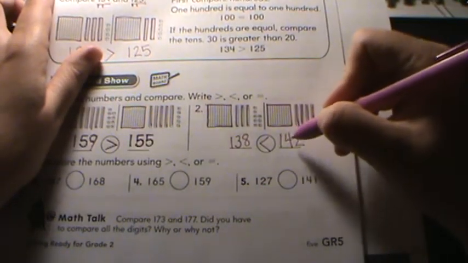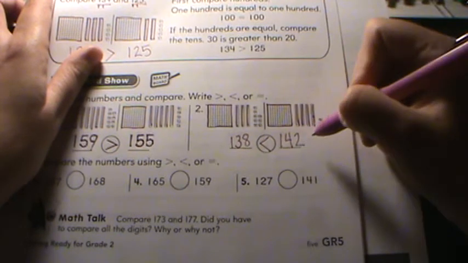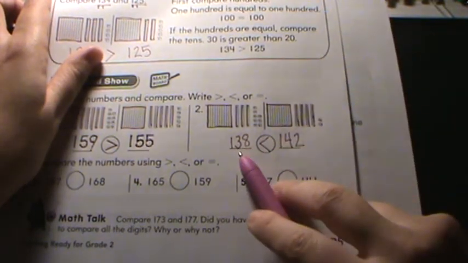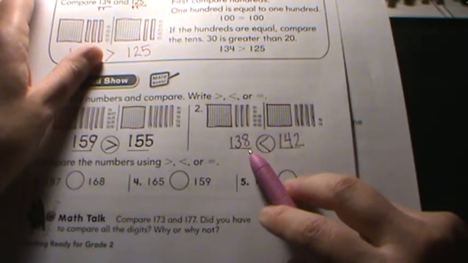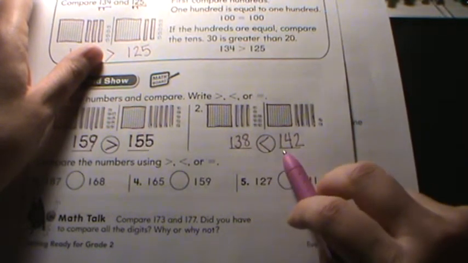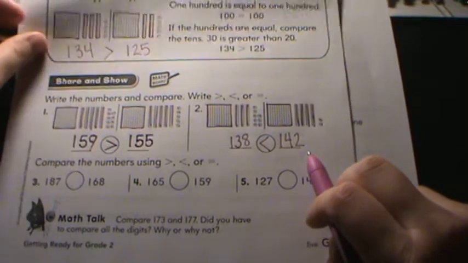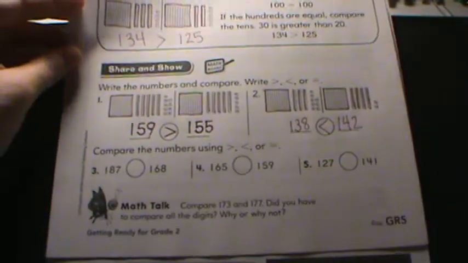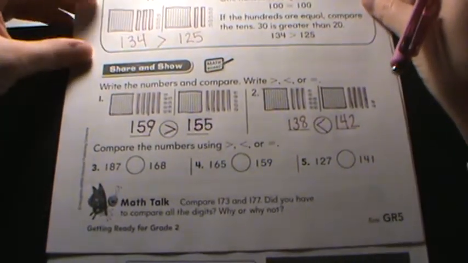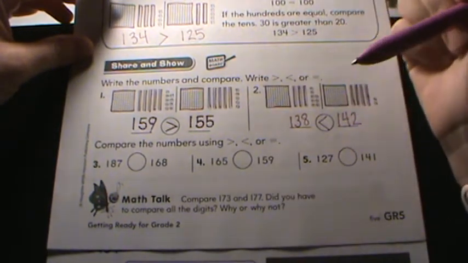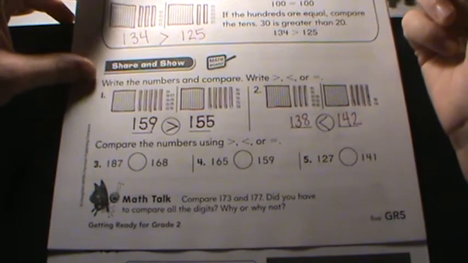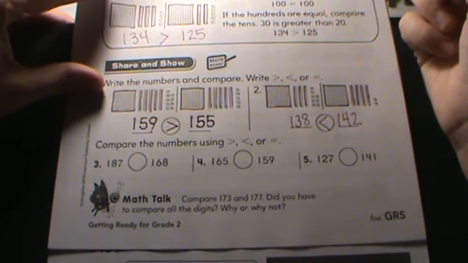So 142 is the greater number. So since this is listed first, we read it as 138 is less than 142. So you're going to do numbers 3, 4, and 5 using the compare sign. But if you need to draw a model, you absolutely can. But you're just looking at those place values.